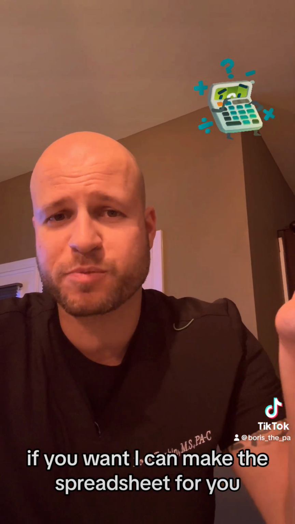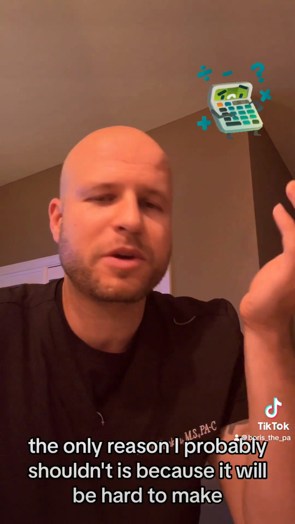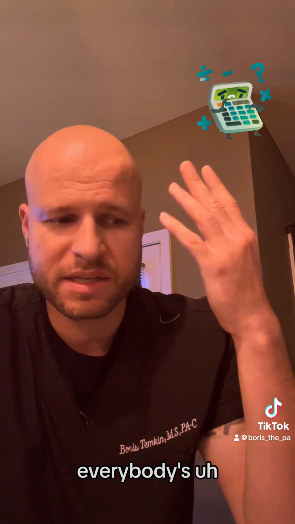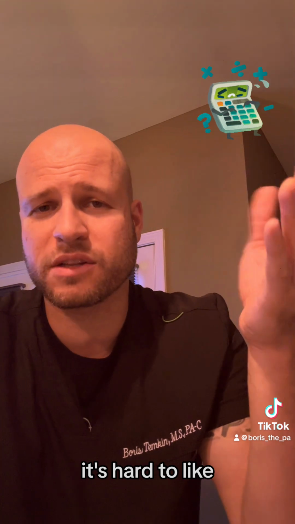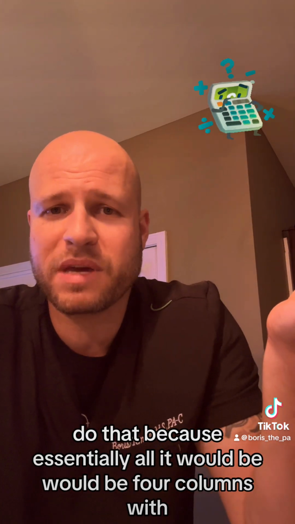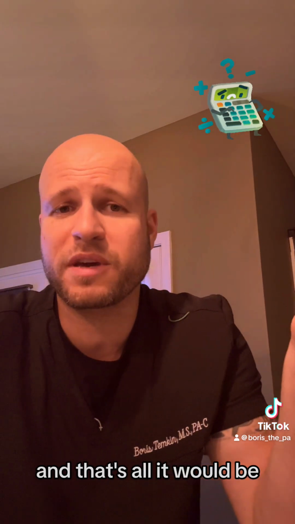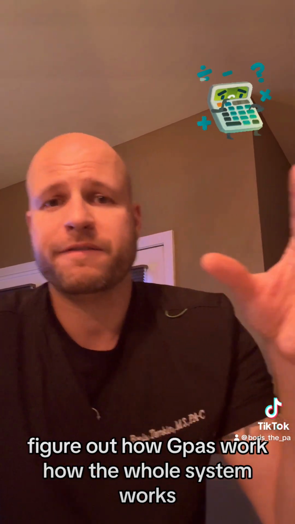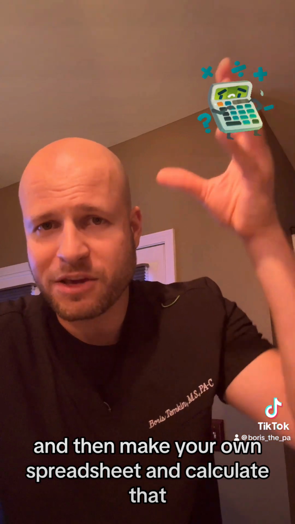If you want, I can make this spreadsheet for you. The only reason I probably shouldn't is because it would be hard to make one that's applicable to everybody, because everybody's classes are different, everybody's credits are different, everybody's letter grades are different. Essentially all it would be is 4 columns with a sum function. So I would highly advise that you just learn how to make a spreadsheet, figure out how GPAs work, how the whole system works. It's really simple, and then make your own spreadsheet and calculate that.